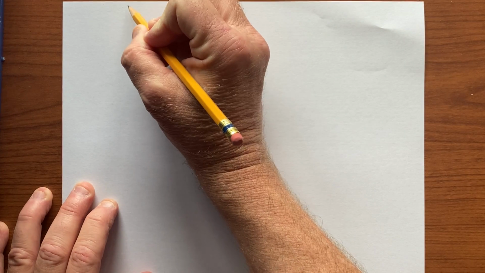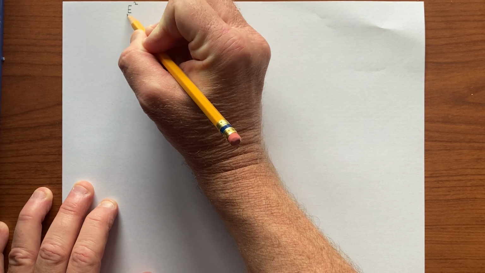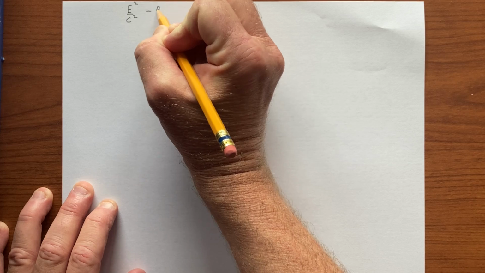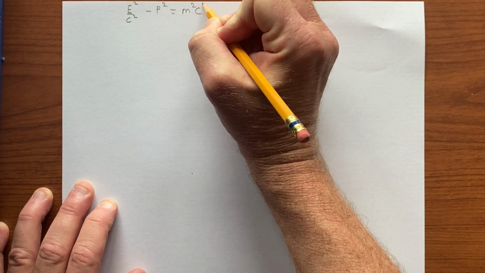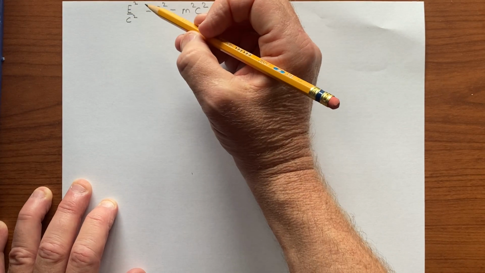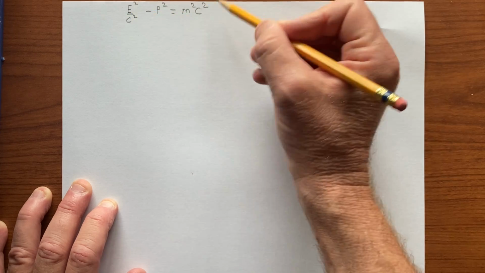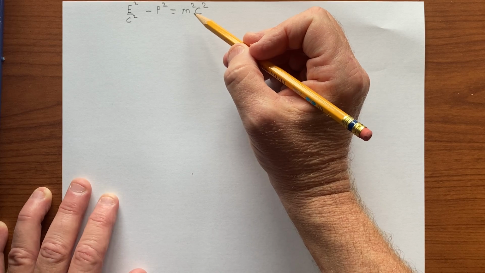Okay, so we looked at the relativistic expression for energy, which looks like that. Well, let's write this in terms of E equals something, and then let's evaluate.